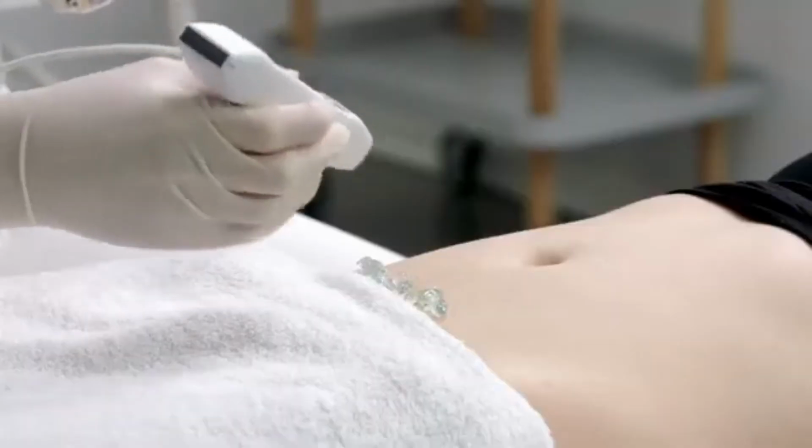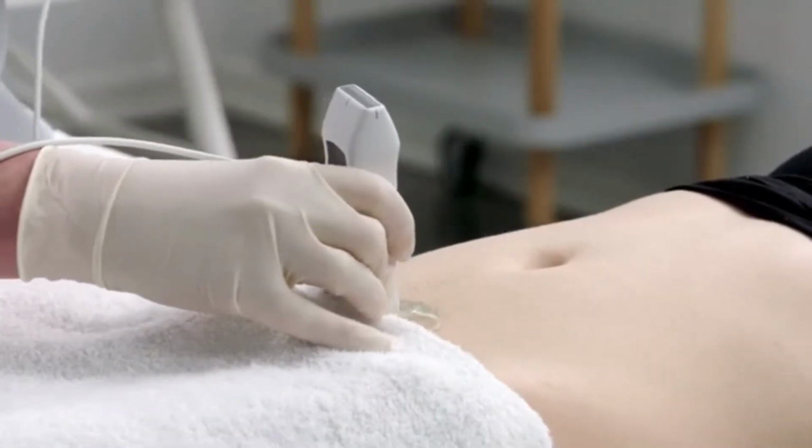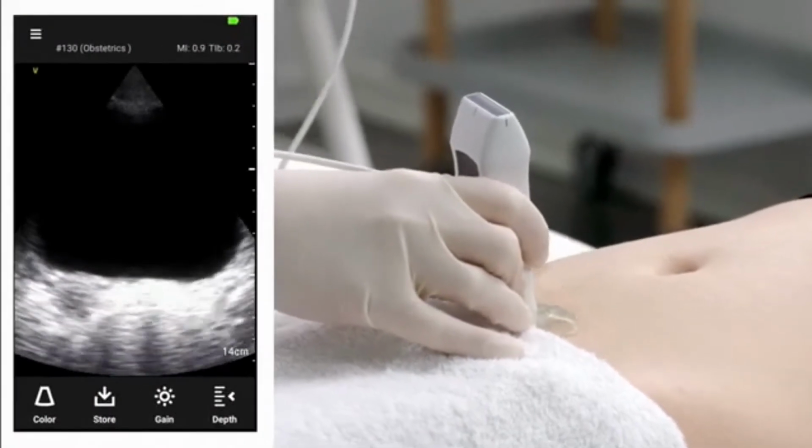Starting with the scan, I'm sure that my navigation point in a transversal plane is looking towards me. So I'm sure that it's pointing to the right side of the woman. I'll place the transducer a little bit above the pubic bone, and I start with visualizing a very nice filled bladder.